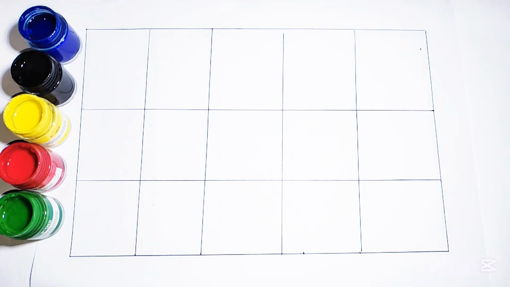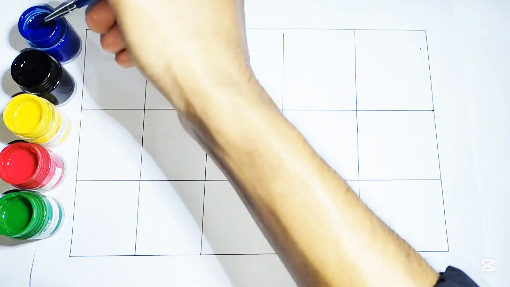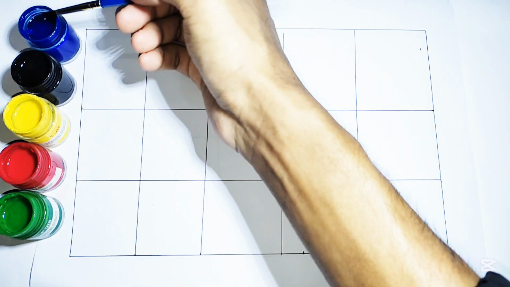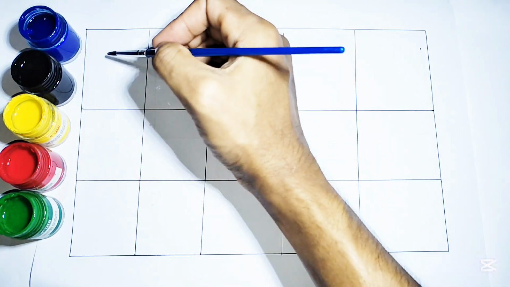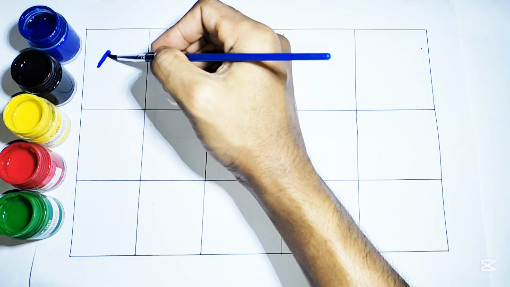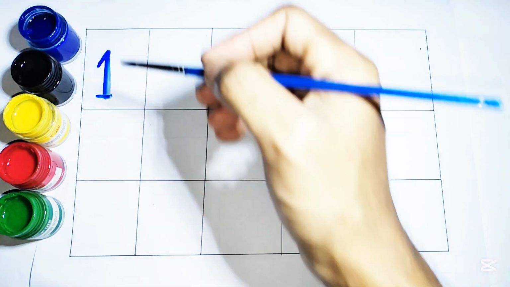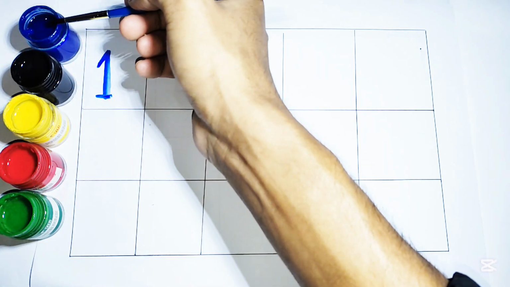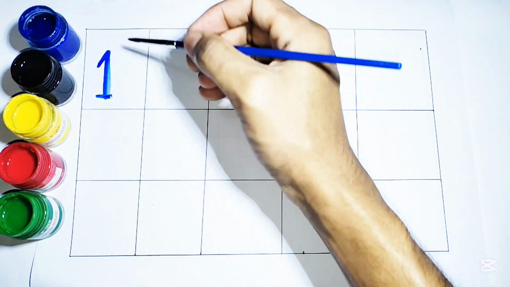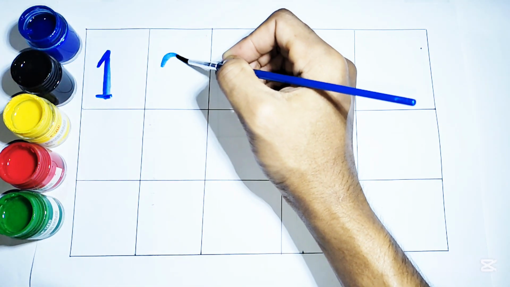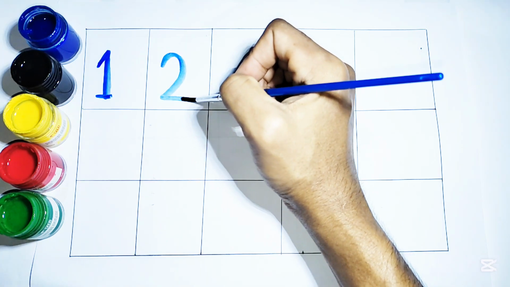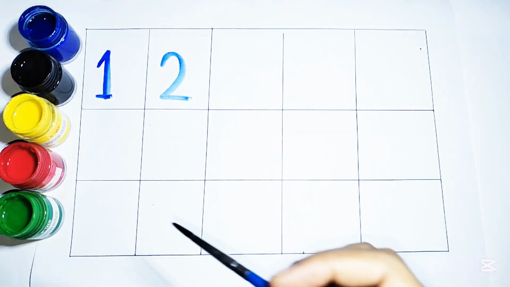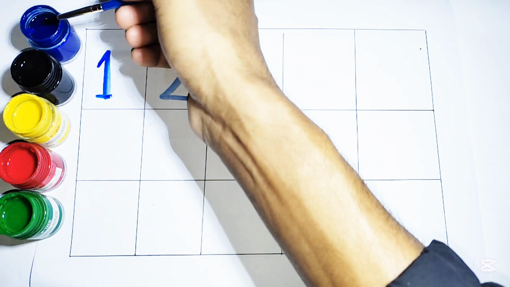Kids, now we start draw and coloring numbers. First we use blue color and draw the number of 1. Now we use blue color. O-N-E, 1. The next one is 2. T-W-O, 2. The number of 2.